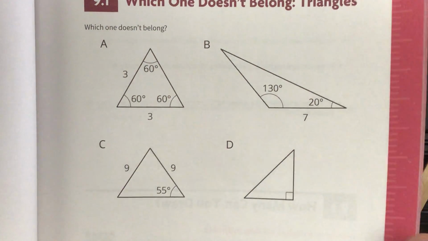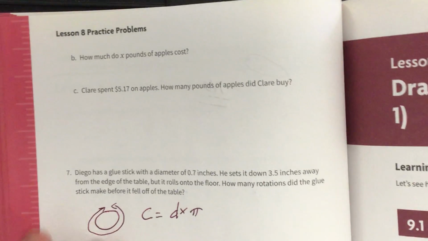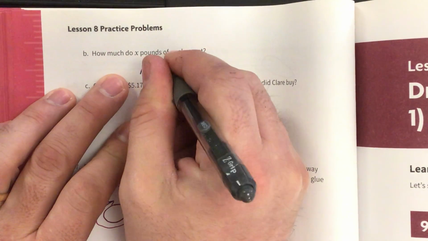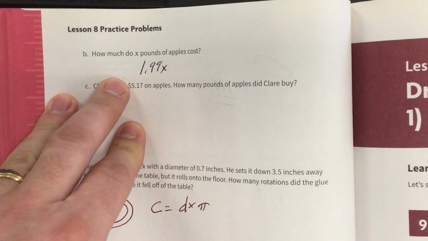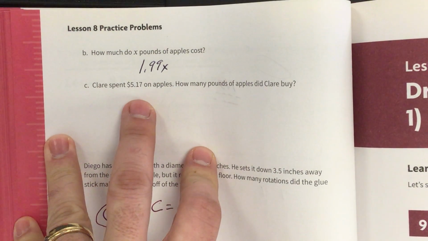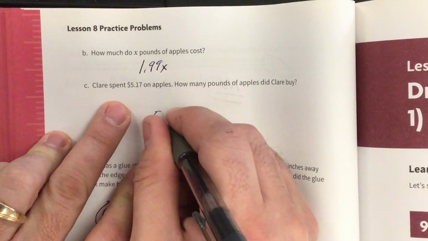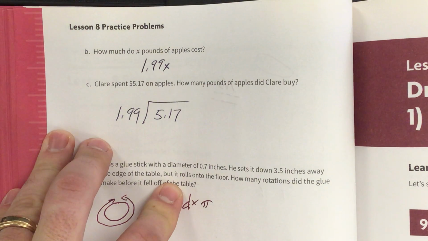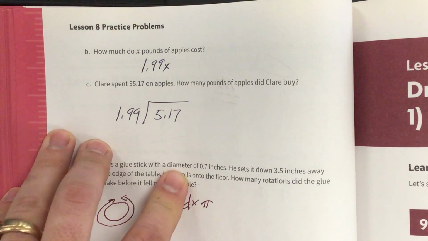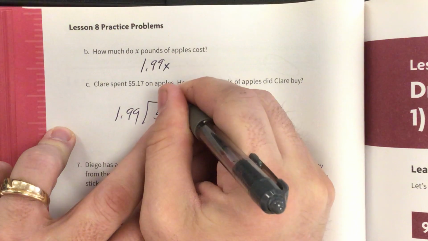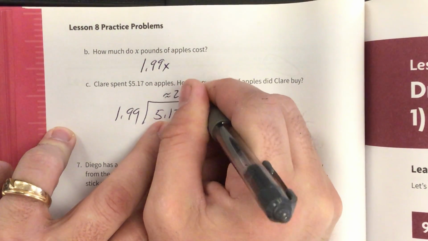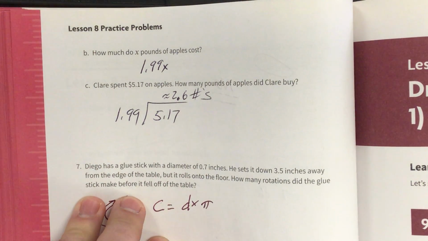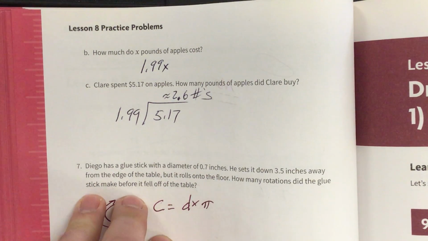All right. B. How much do X pounds of apples cost? $1.99 times X is correct. $1.99 times pounds. If you spend $5.17, how many pounds did you get? So this would be $5.17 divided by $1.99. Anybody do that? Colin? About 2.6 pounds. Anybody agree with that? About 2.6. I got about 2.5, but that'd still be okay.